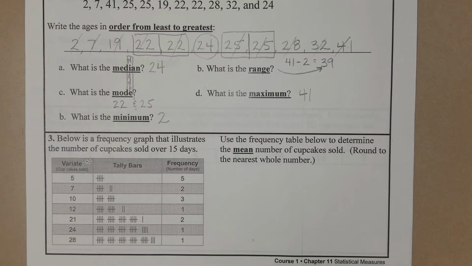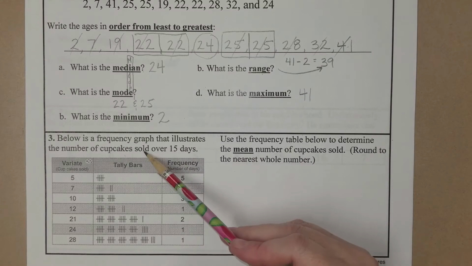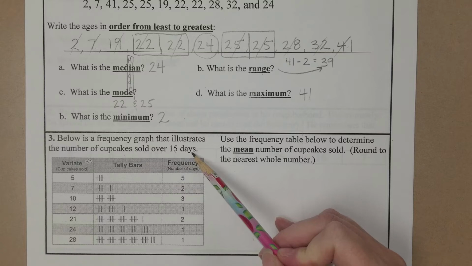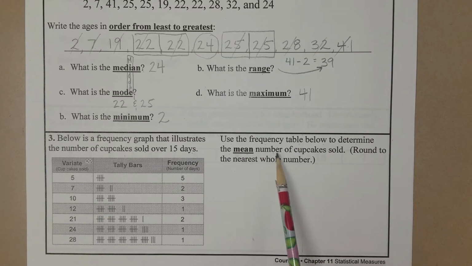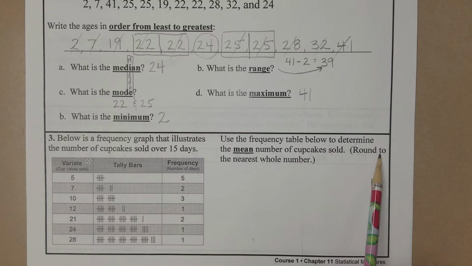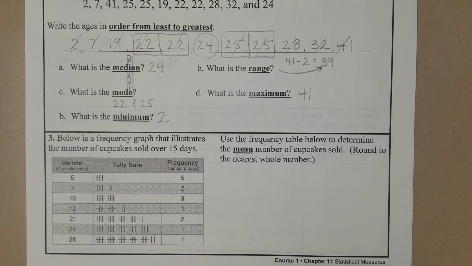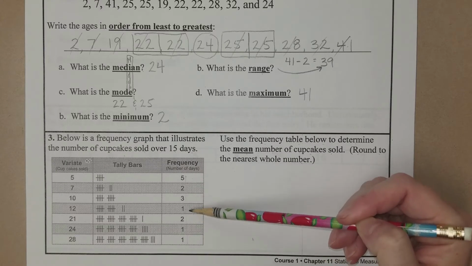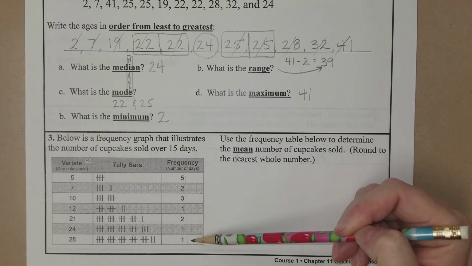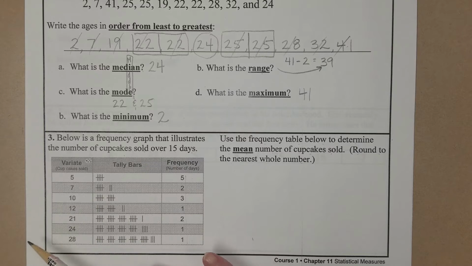Question 3. Below is a frequency graph that illustrates the number of cupcakes sold over 15 days. Use the frequency table below to determine the mean number of cupcakes sold. Round to the nearest whole number. If you're working quickly, you may add up all of these numbers and then divide by 7. But this is a frequency graph or frequency chart.